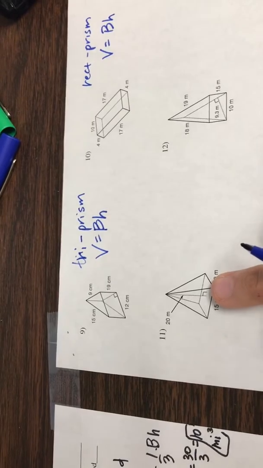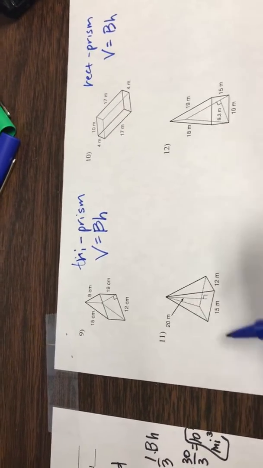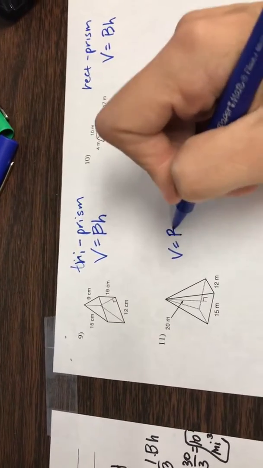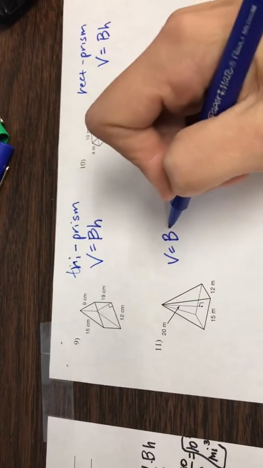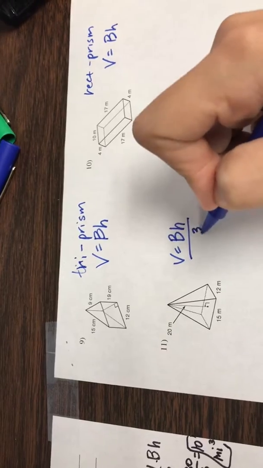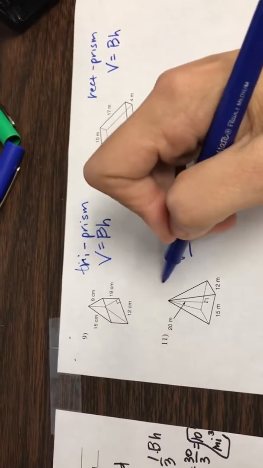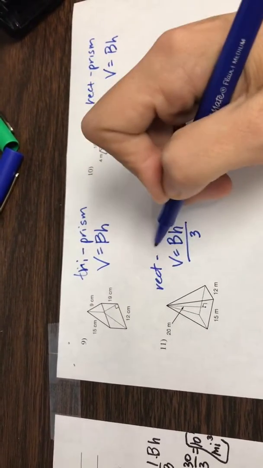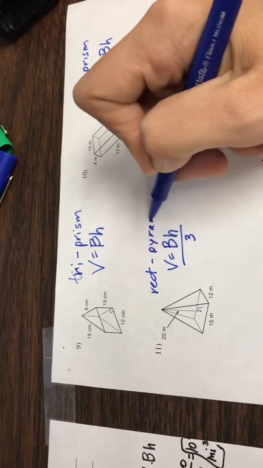Here, the volume of anything in the universe is the area of the base times the height, but these shapes, these rectangles, got smaller, so I've got to divide by 3. This would be called a rectangular pyramid.